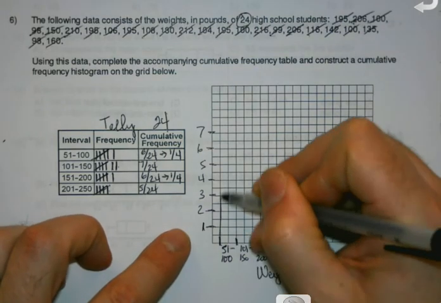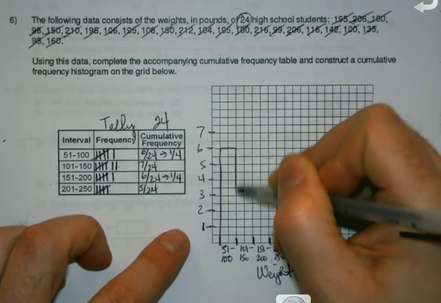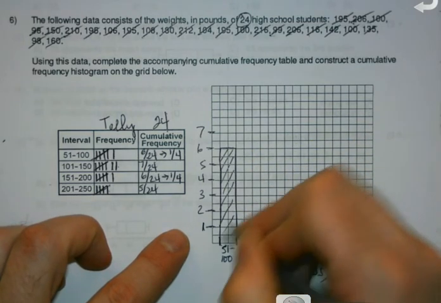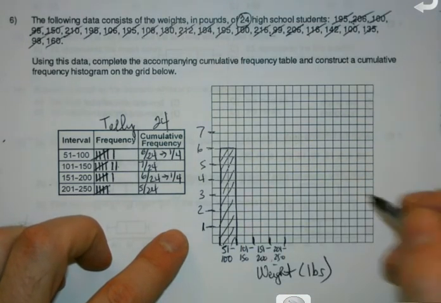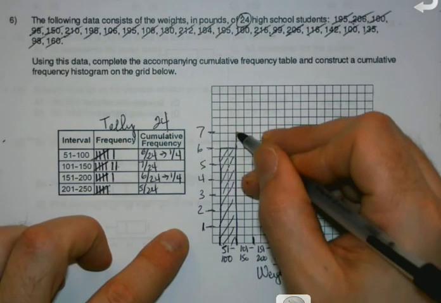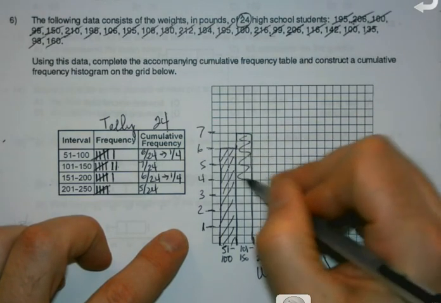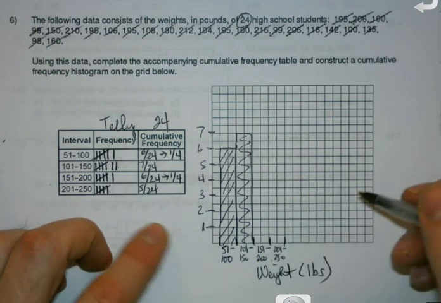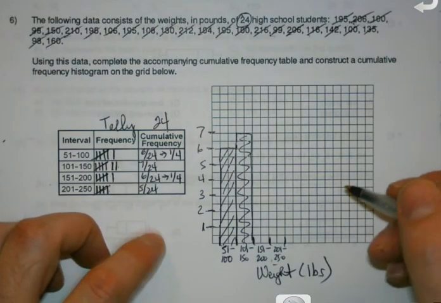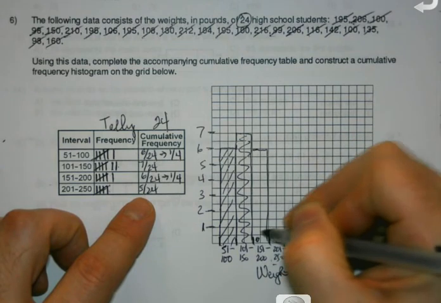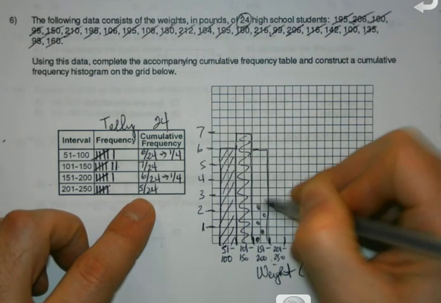And then again, you're just going up as high as each of those go. And again, either different shadings or a scribble or a design or something, just to make it a little bit easier to tell.